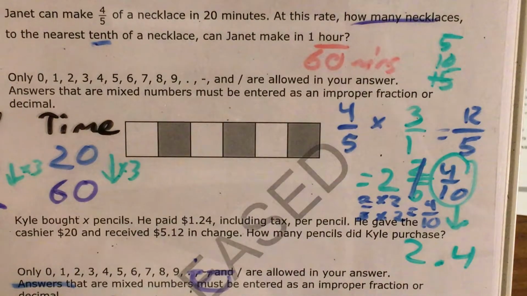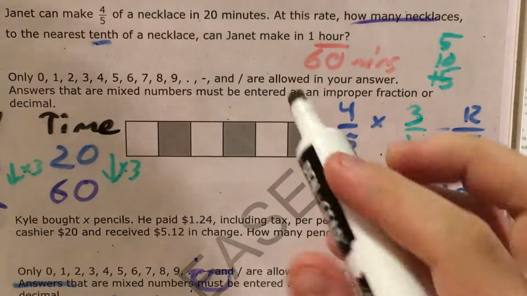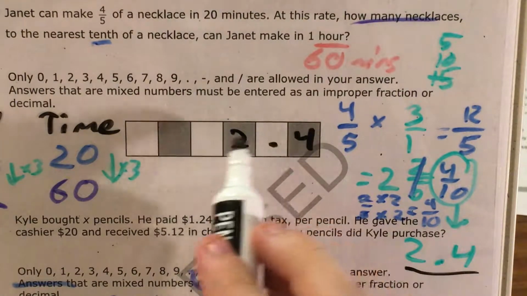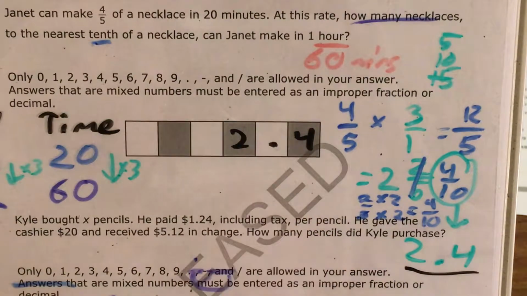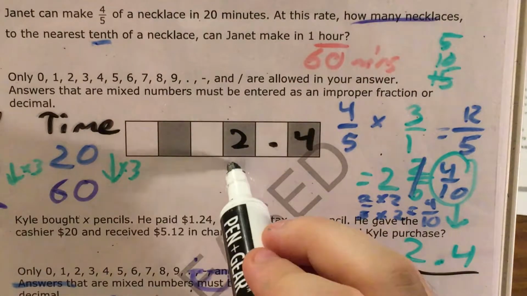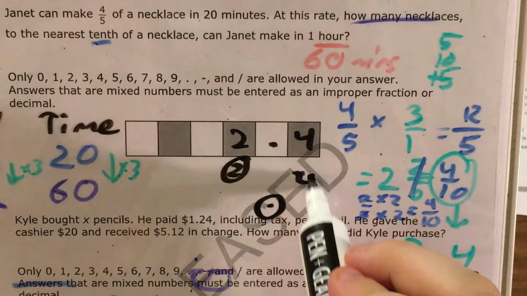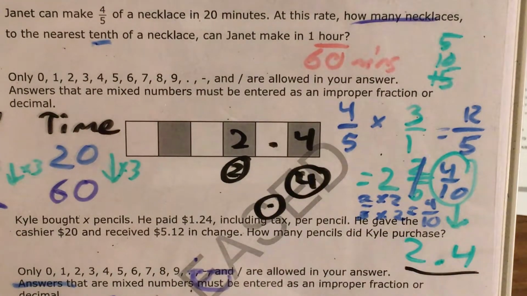So 2 4/10, or you might have heard it read before as 2.4. Now that I know that that is my answer, I just have to plug it into my gridded response boxes. I give each digit and the decimal point their own box. I find my 2 bubble under the 2, my decimal point bubble under the decimal point, and my 4 bubble under the 4, and bubble in each of those.